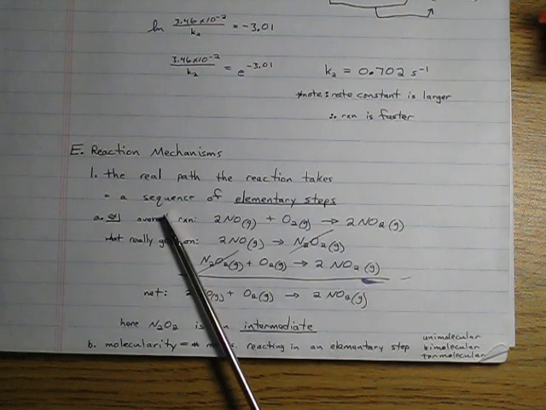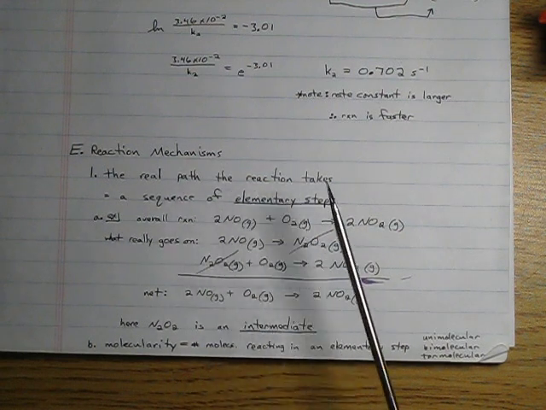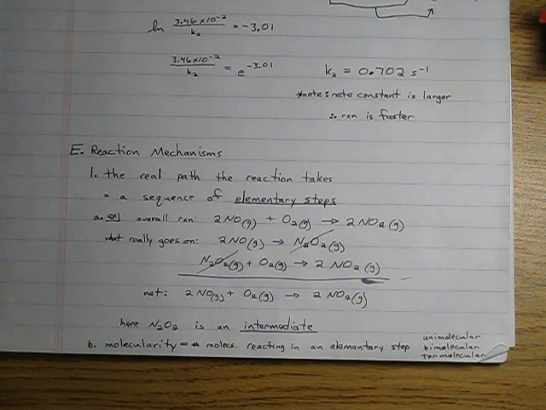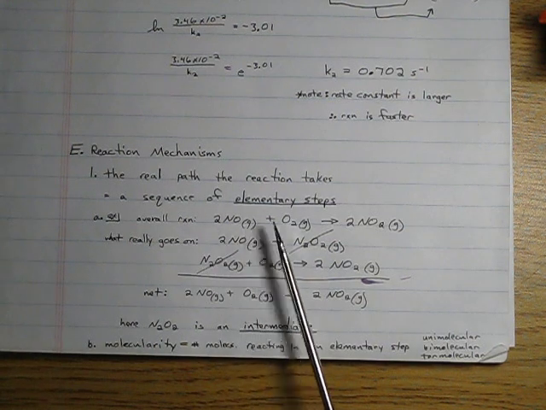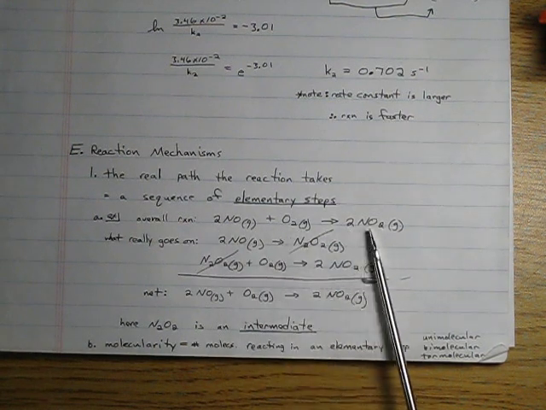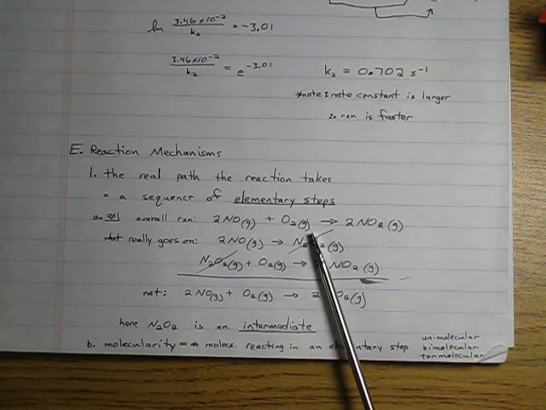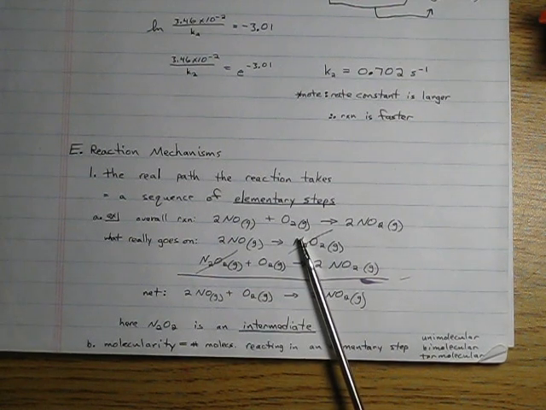A more scientific answer to what is a mechanism: it is the real path the reaction takes. It is a sequence of elementary steps. It is a sequence of reactions that, when you add up all these reactions, give you the overall reaction. For example, here's an overall reaction. 2NO gas plus O2 gas goes to 2NO2 gas. But the question is, how does this reaction actually occur?